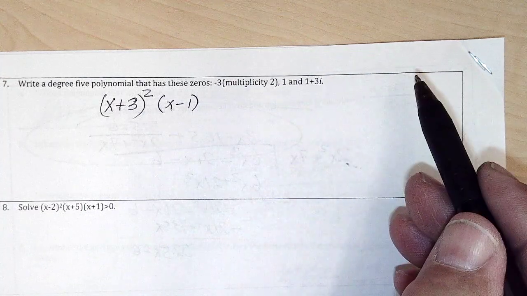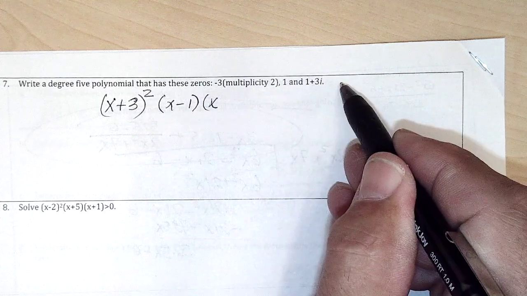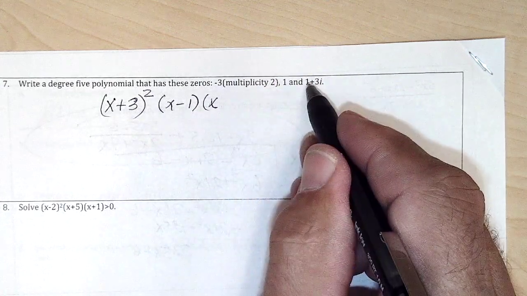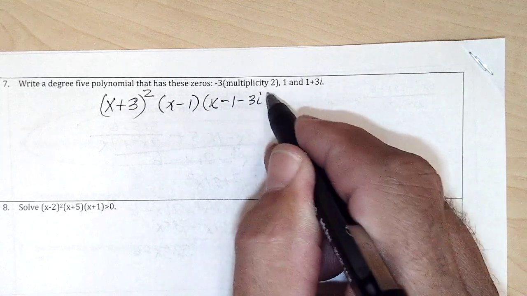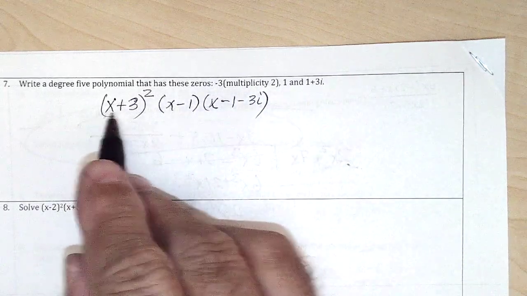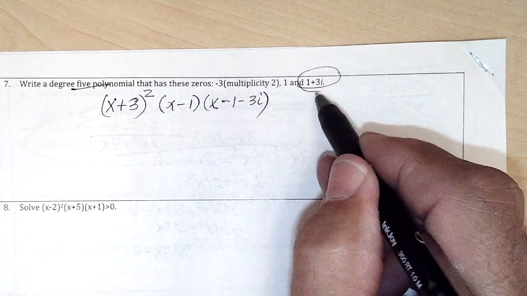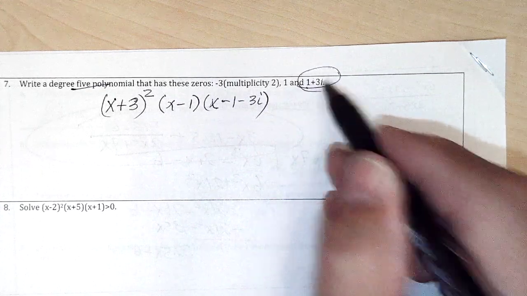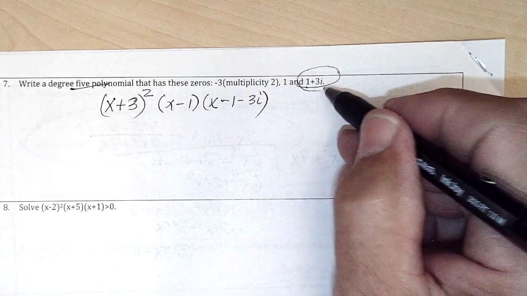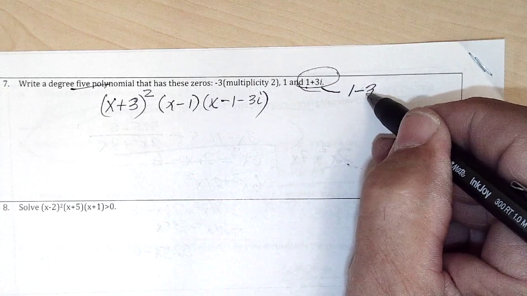1 plus 3i is a 0, so x minus that is a factor. So minus that would be minus 1 minus 3i. So that's degree 4, but we've got to get to degree 5. But when there's a complex answer like this, or one with a square root, they come in conjugates. Its conjugate is 1 minus 3i.